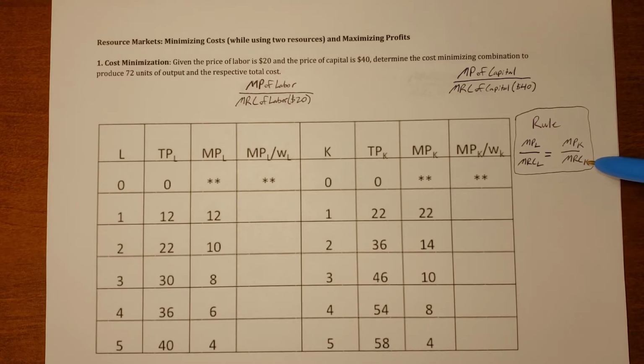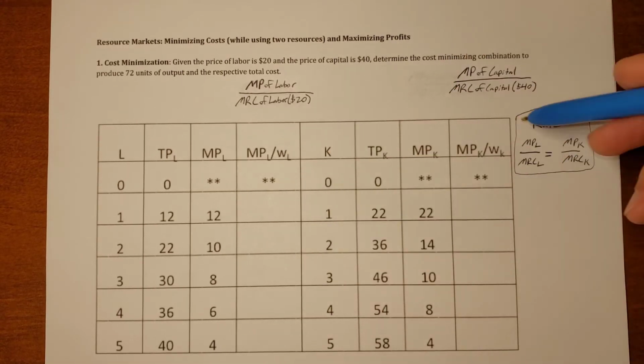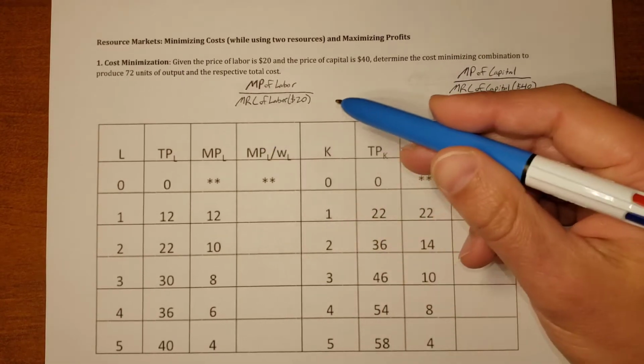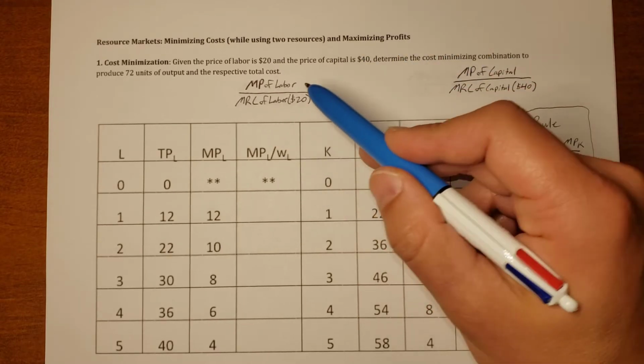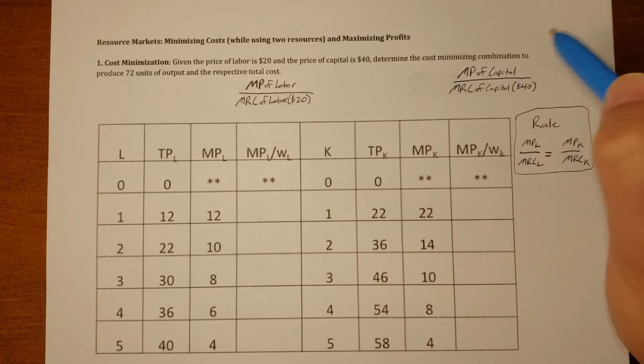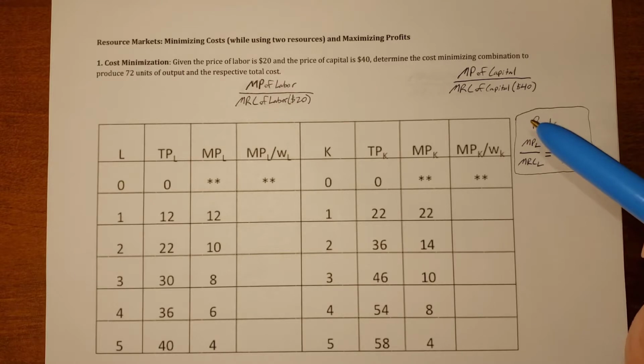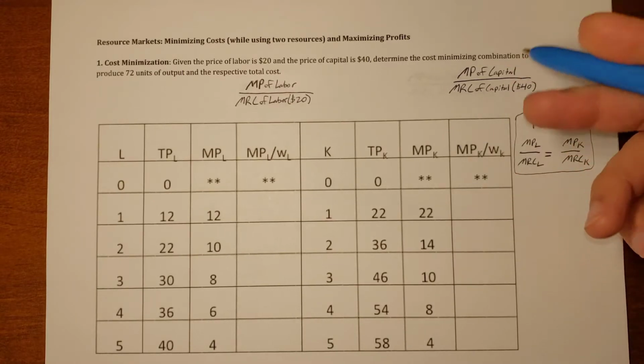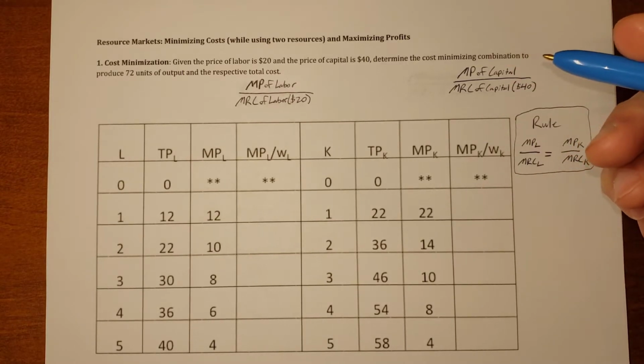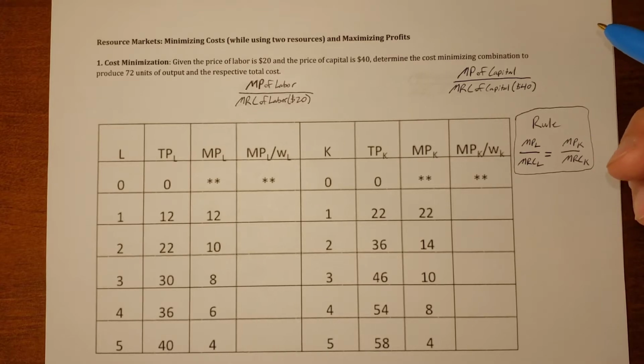So we're going to go through the decision-making process when you have two different resources. In this case, we're going to talk about labor, and then we're going to talk about capital. Capital is, of course, something other than physical, like human labor. So maybe it's a machine or something like that. Okay, so let's begin.